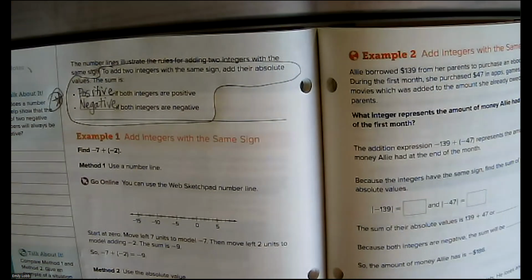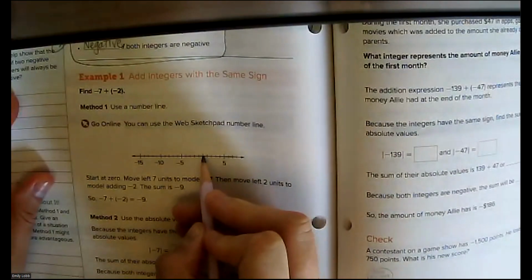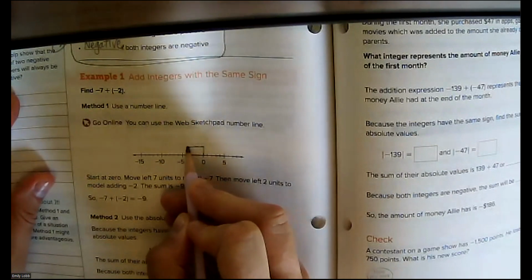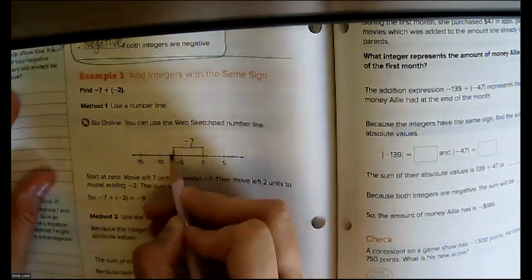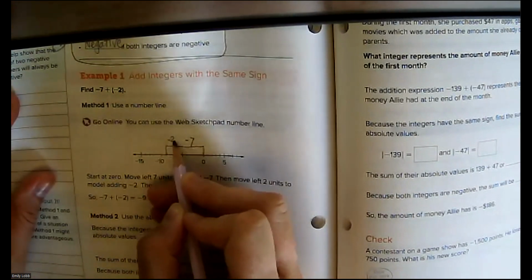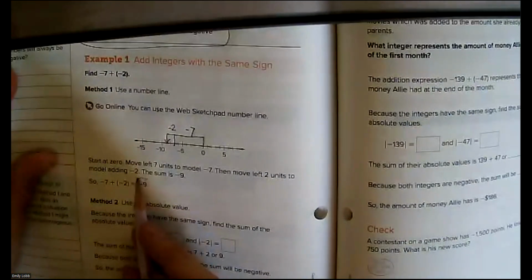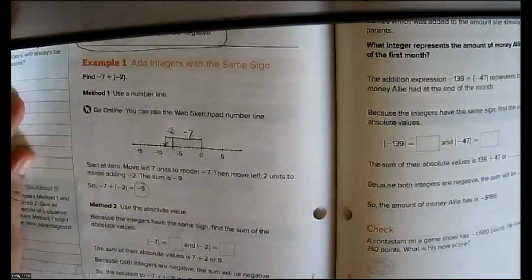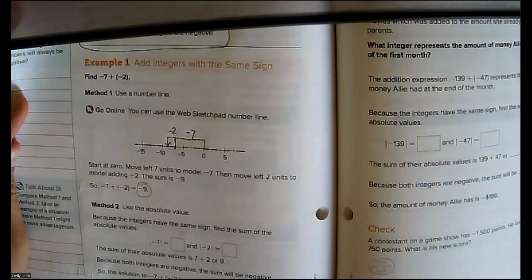All right, so you can use the number line here, or if you know how to do it, let's just show it with the number line. We would go from the 0 to the -7 here, right? -7. And then we would go -2 more. So that leaves us at our answer, which is what? -9. Do you see what they're doing?